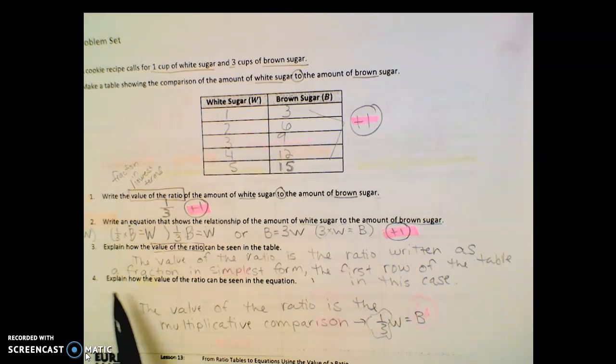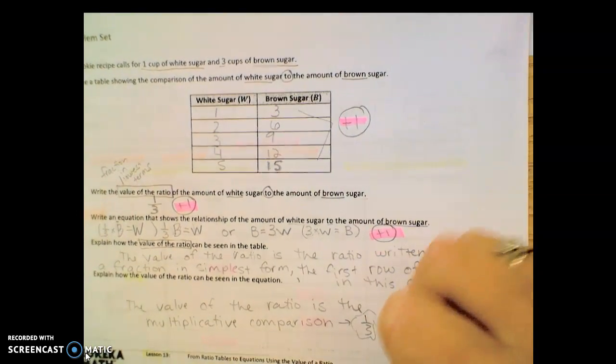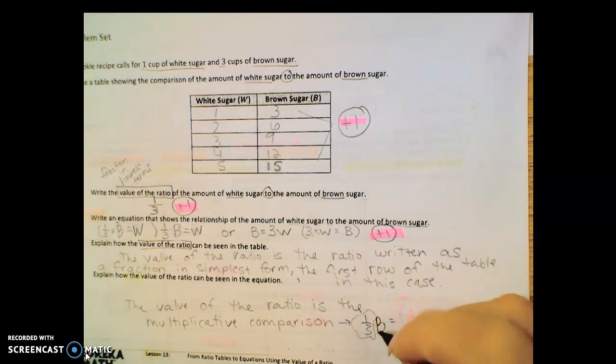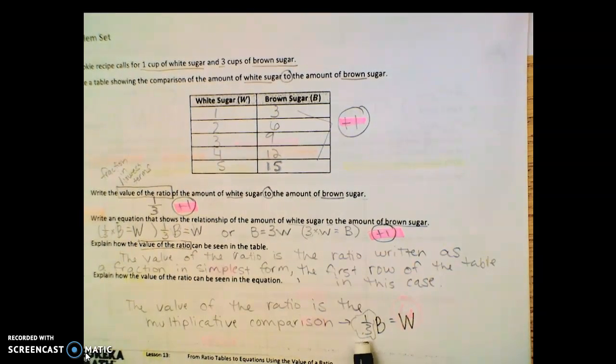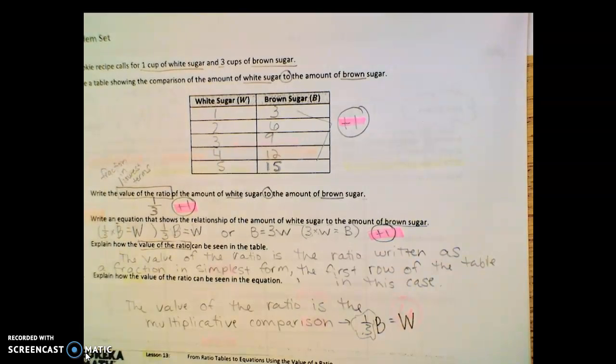And number 4, it says explain how the value of the ratio can be seen in the equation. This is what the whole lesson was about. They wanted you to make the connection that the value of the ratio is that multiplicative comparison. So that 1/3 of brown sugar is white sugar because that's the value of white sugar. It's 1/3 of the brown. So that's our value. So if I want to find white, I need to take 1/3 of the brown to get the white. So again, no points for those. Just want to kind of show you how to explain and what the thinking is there so that eventually we can take some points on that.